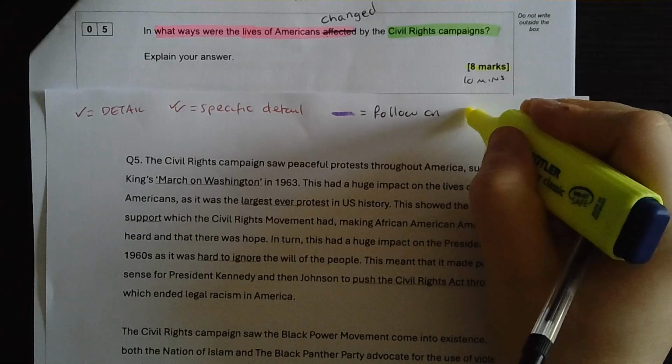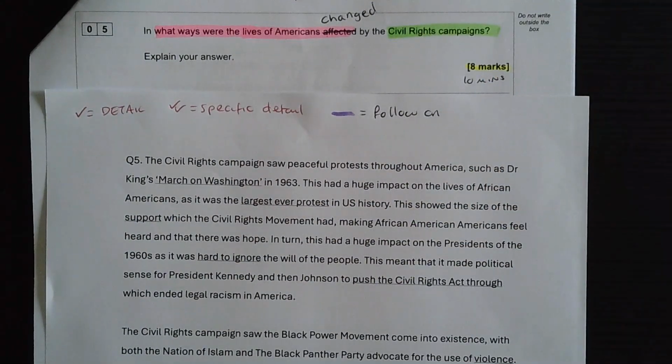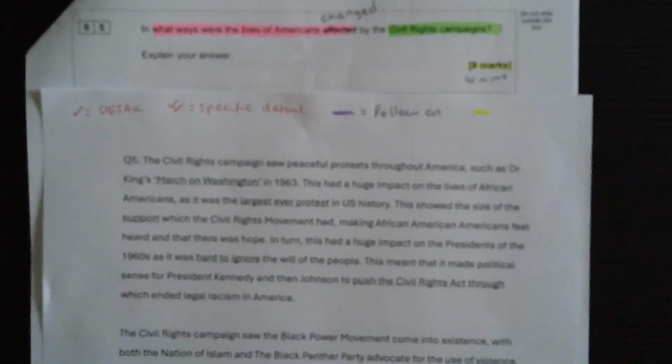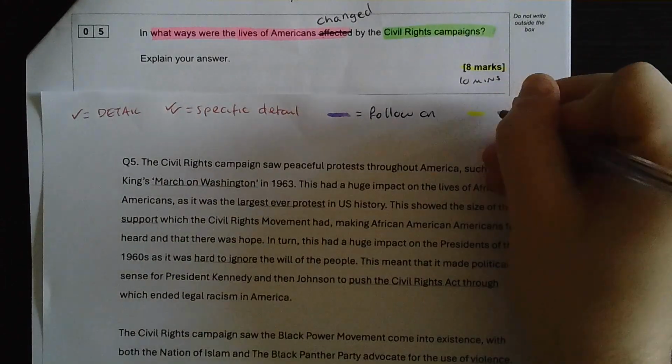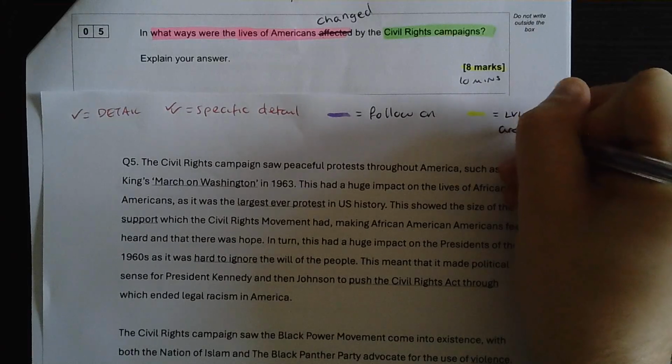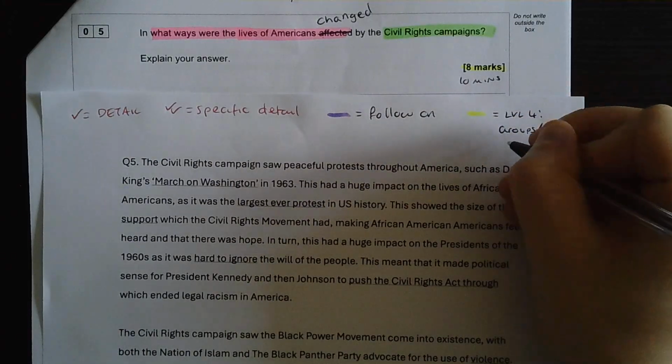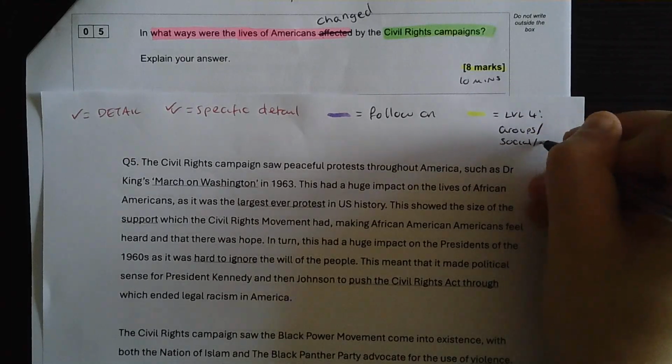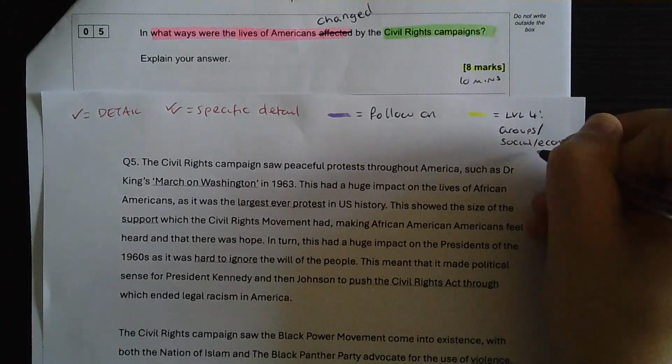So in yellow, I'm going to highlight the level 4, which is the groups, the social, economic, political.